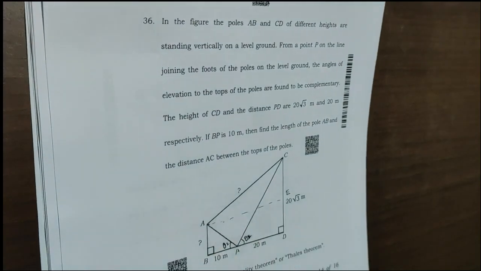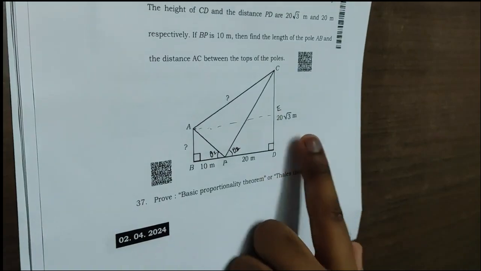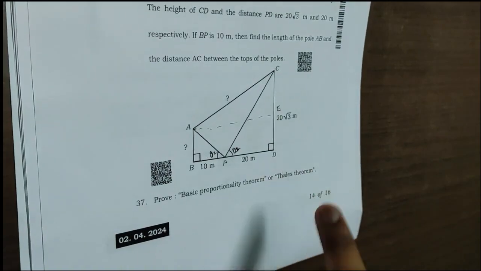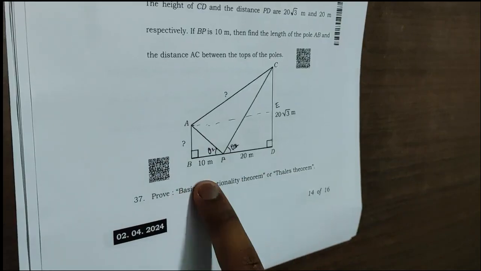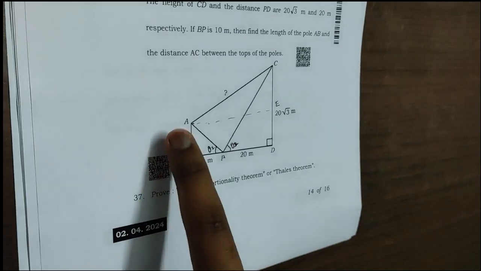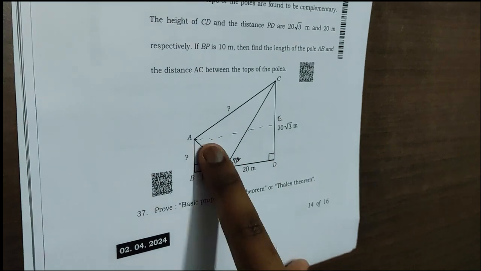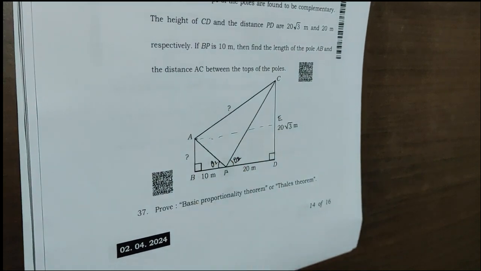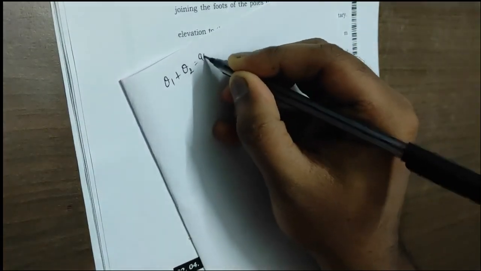Now the height of CD and the distance PD are 20 root 3 and 20 meter respectively. They have given us the height of CD, that is 20 root 3, and the distance PD, P to D, that is 20 meter. And they have given that BP is 10 meter. We have to find the length of the pole AB and the distance AC between the top of the poles. Now we know theta 1 plus theta 2 is equal to 90 degree based on what they have given in the question. We'll first write that theta 1 plus theta 2 is 90 degree.